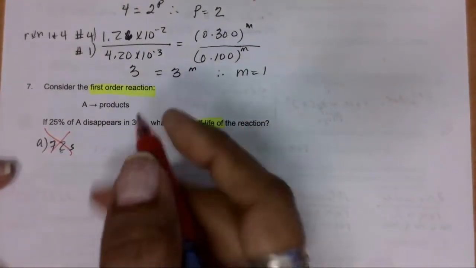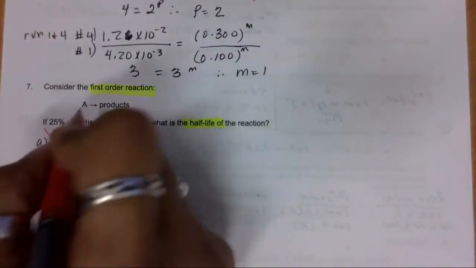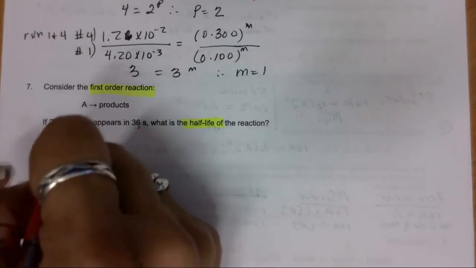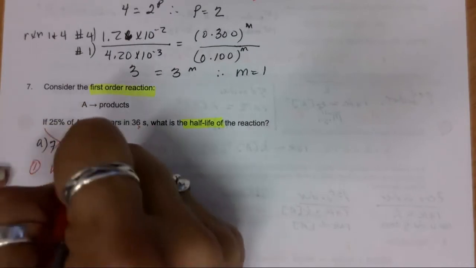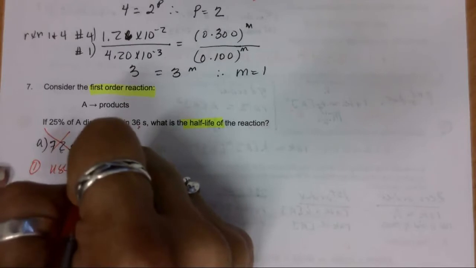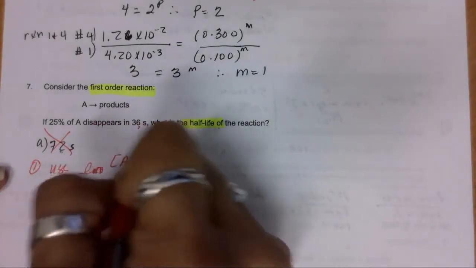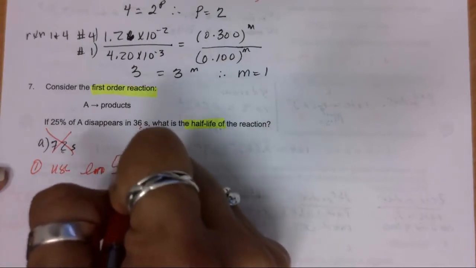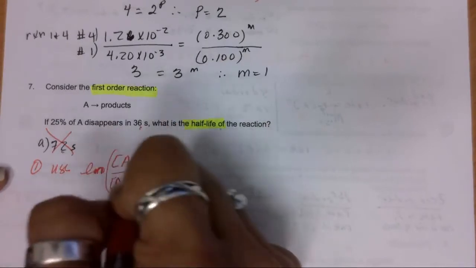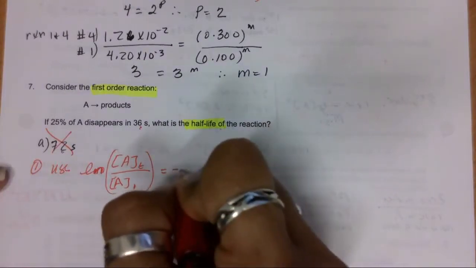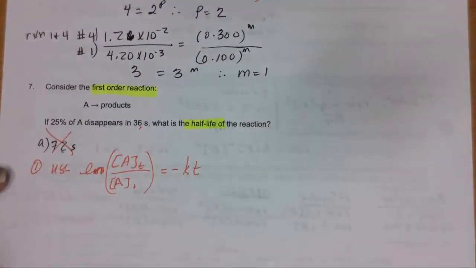All right, let's look at this. So here are some key points. Number 1, because this is first order, we can use the natural log, that's just an ln, sorry, of the concentration of A at time t over the initial concentration, and remember we have to take the natural log of the whole quantity, is equal to negative K times t.